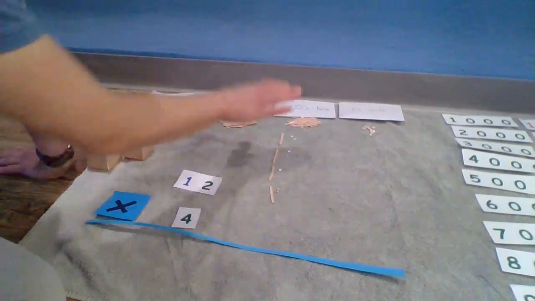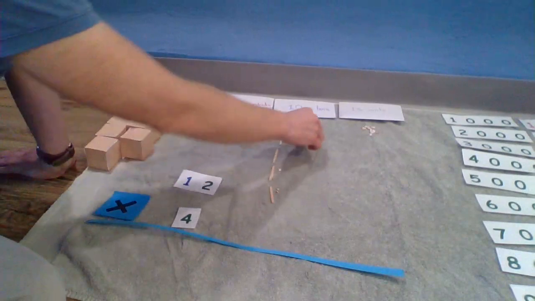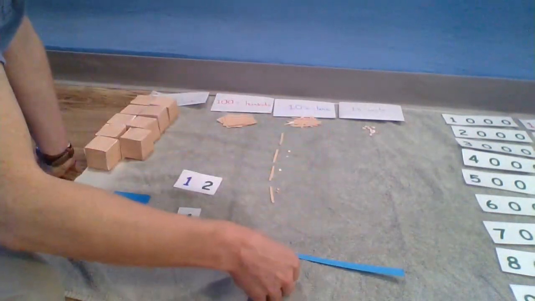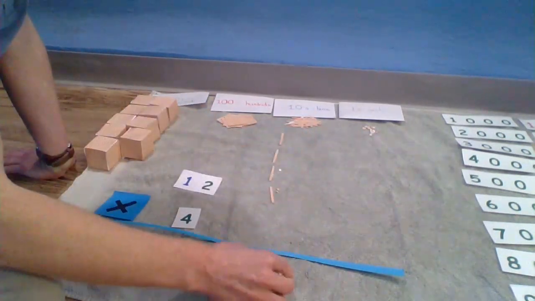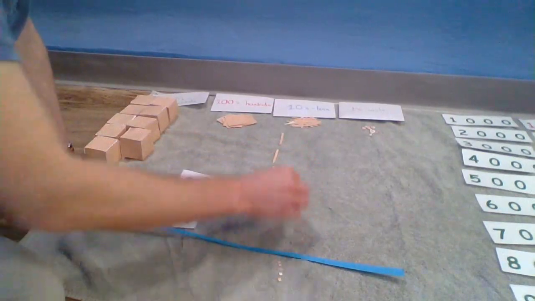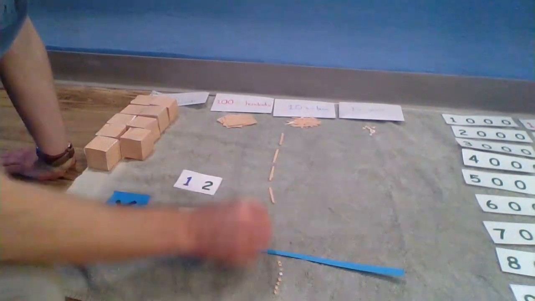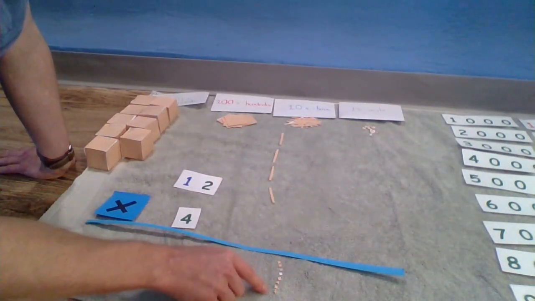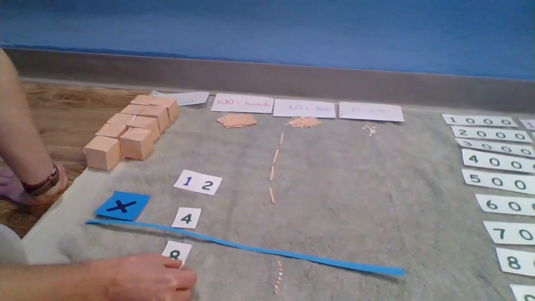When I'm bringing units down below the equal sign, I always start with the units. So let's bring them down. We have 1, 2, 3, 4, 5, 6, 7, 8. So I have 8 units down here. I can get my 8 for my unit. That's 8. Put it underneath the units.